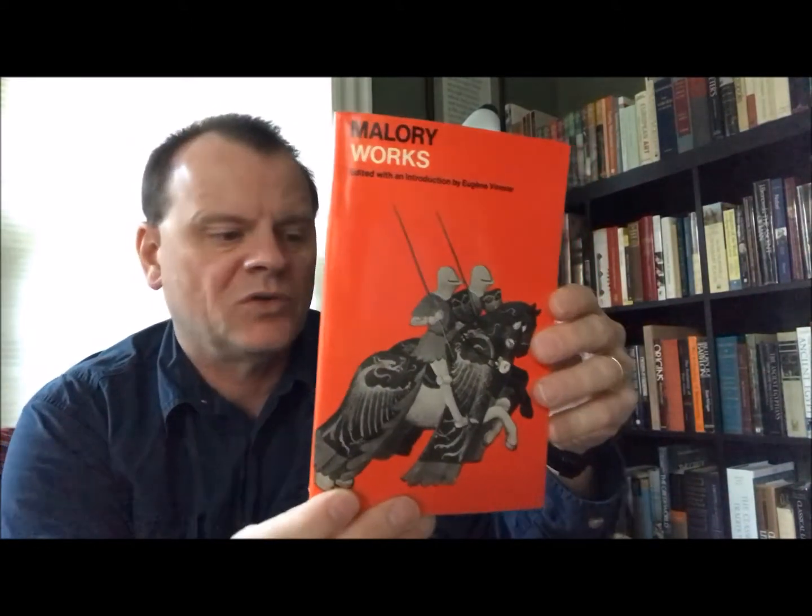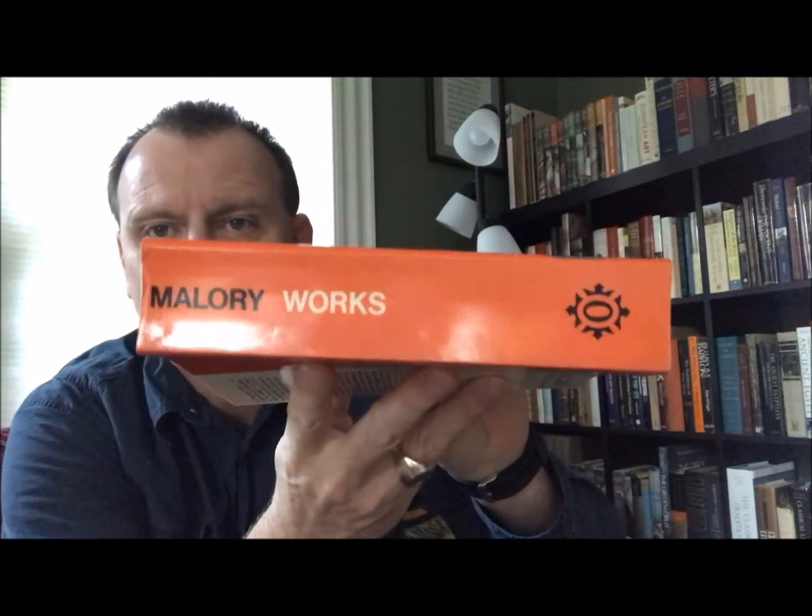Then moving along here, we've got Malory's Works, an old Oxford paperback edition. Pretty good shape. Let's see when this came out. This is edited by Eugene Vinaver, second edition, Oxford University Press. This edition, 1971. So you've got all the Arthurian stories here.